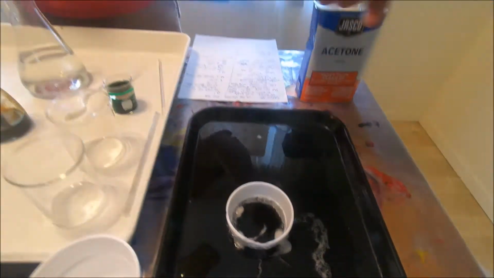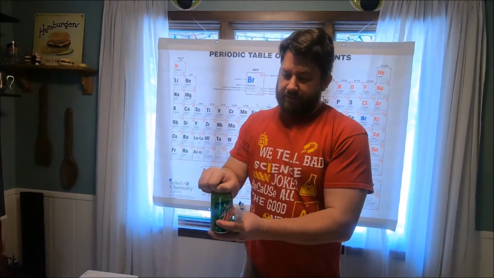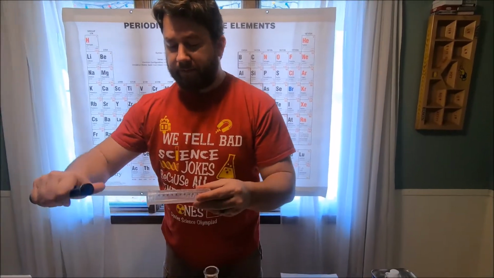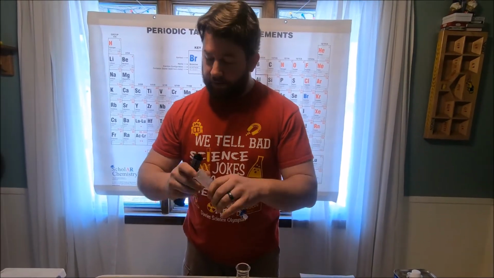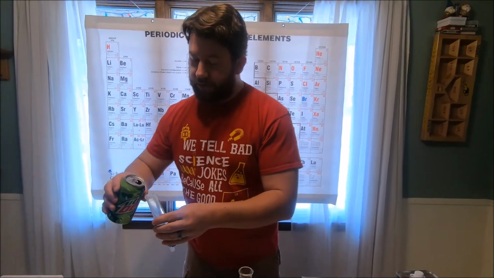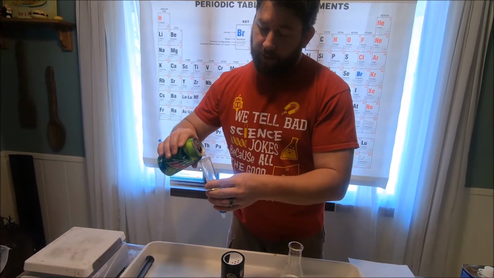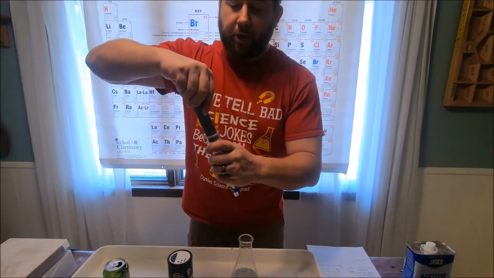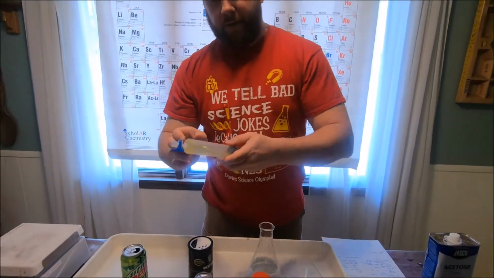And our last one I'd like to look at is some Mountain Dew. Mountain Dew has carbon dioxide dissolved in it to give us those bubbles. Liquids have gases dissolved into them. A very popular example of that idea is how fish survive: they use their gills to breathe oxygen that's dissolved in the water.